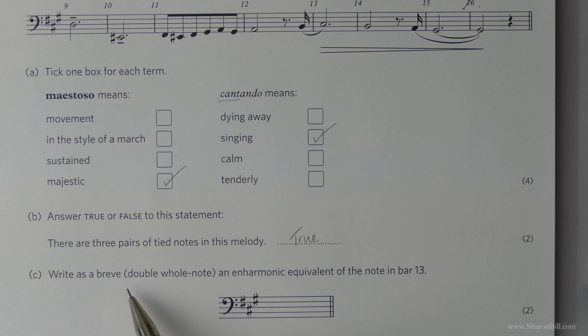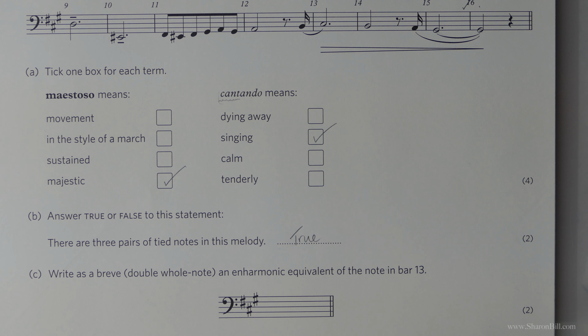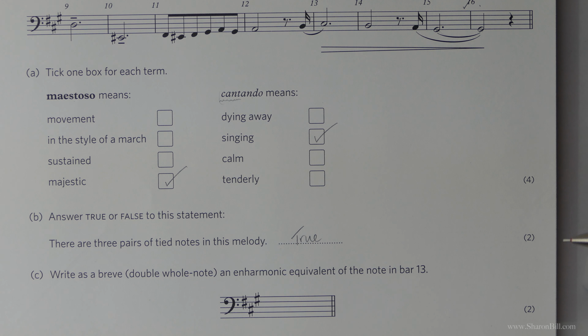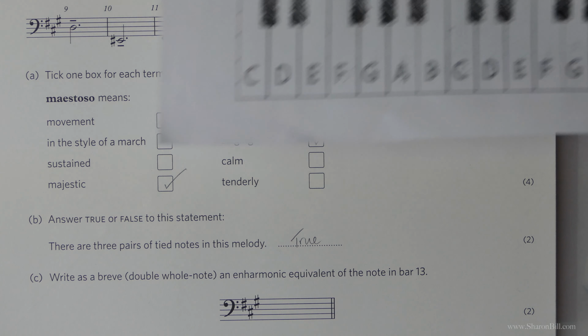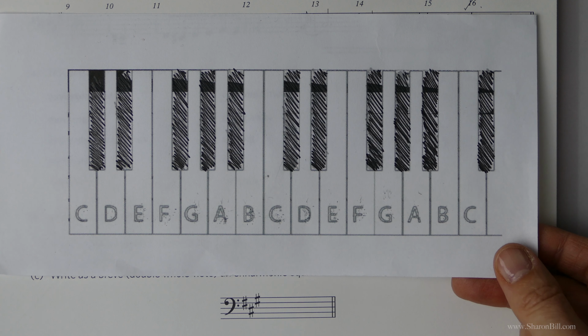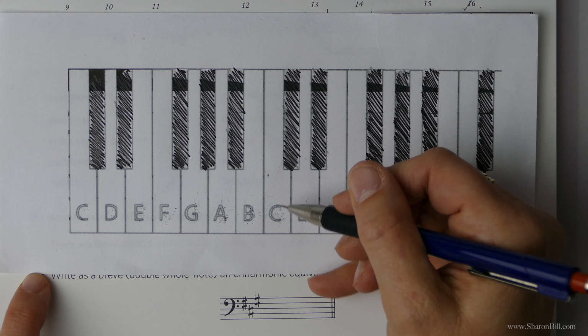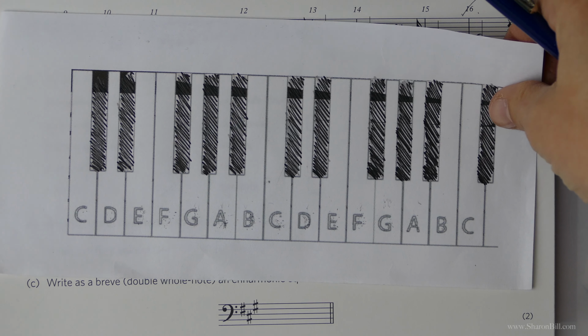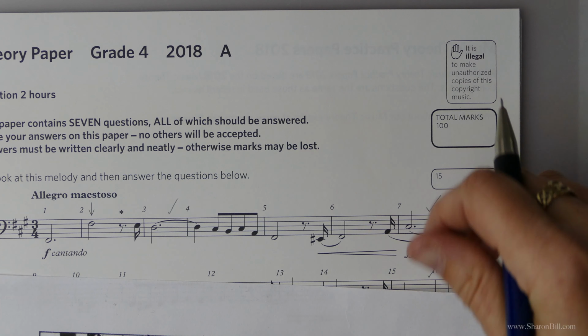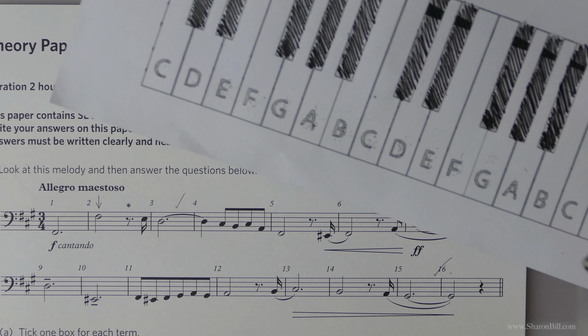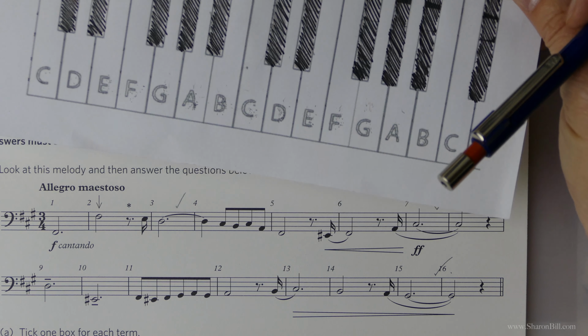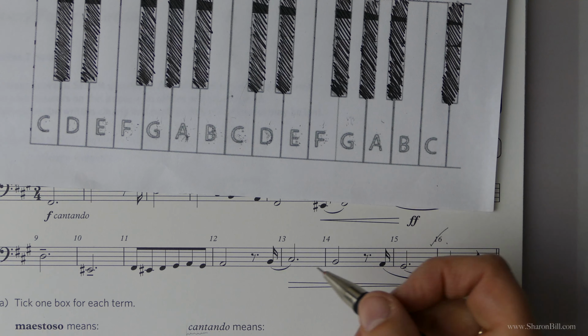We're asked to write as a breve or a double whole note an enharmonic equivalent of the note in bar 13. Now, before we look at that, I do suggest that you just quickly sketch out for yourself a piano keyboard. Even if you don't play piano, it's a really helpful way to visualize the distance between the notes and to also recognize different pitches by different note names, and so it would come in handy. It doesn't take 2 seconds to just sketch one out on a bit of scrap paper. So the note of bar 13 is here.